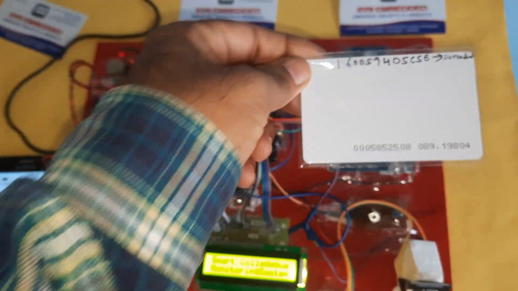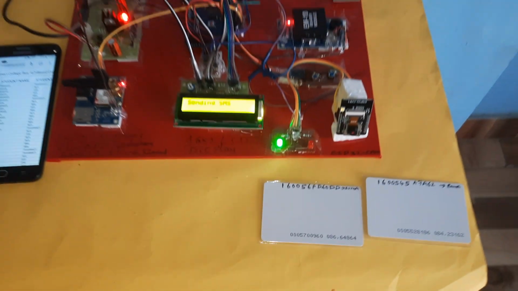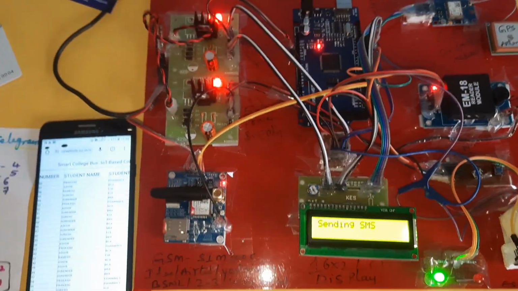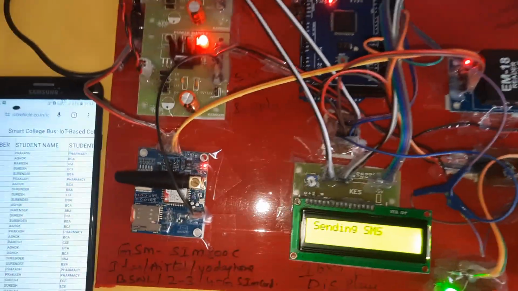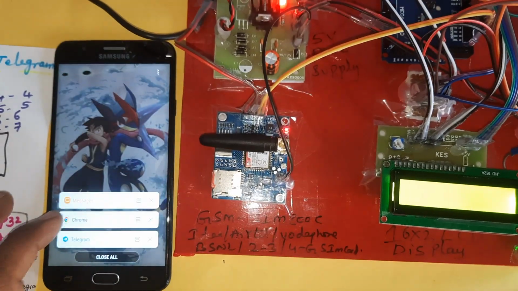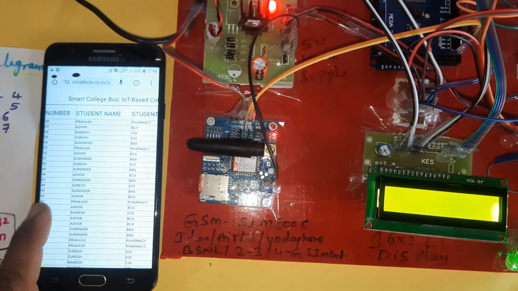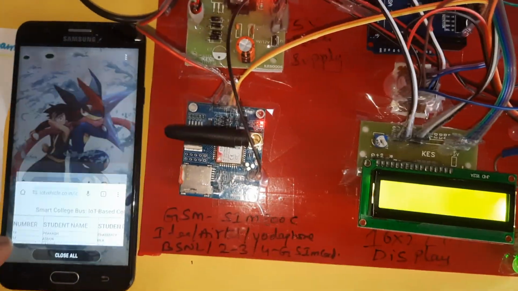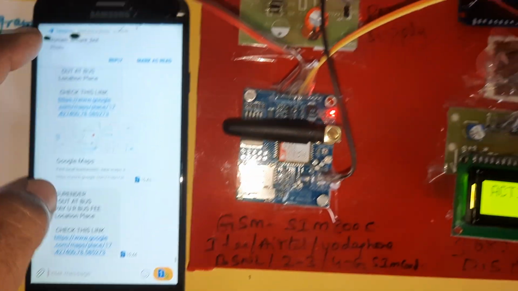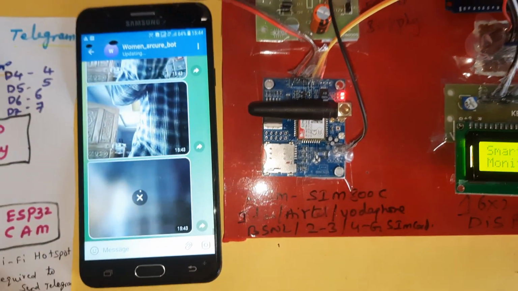Okay, now I am going for Surender. So green LED should be on. It is taking the photo alert. Okay. So now it is sending the photo alert. Go to SMS alert. Surender outed bus. Photo alert also came.